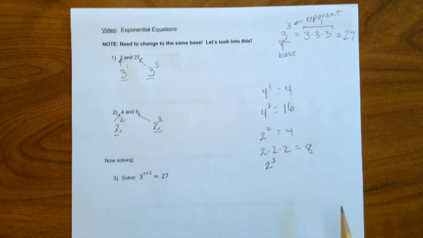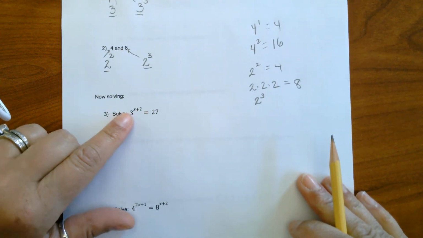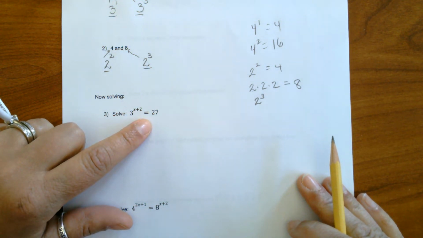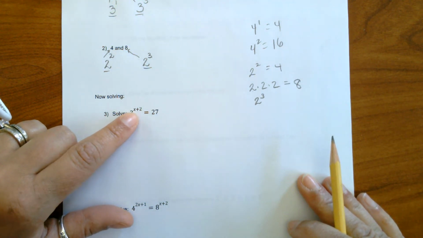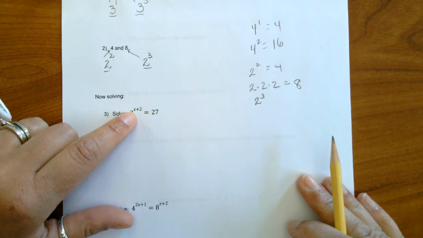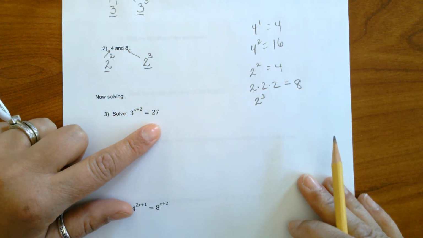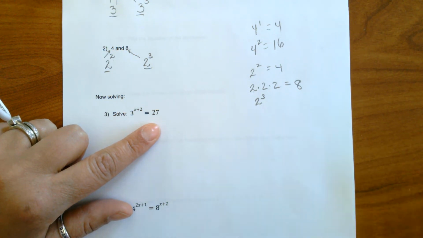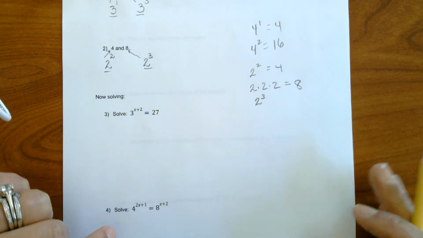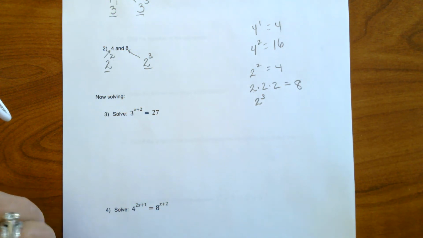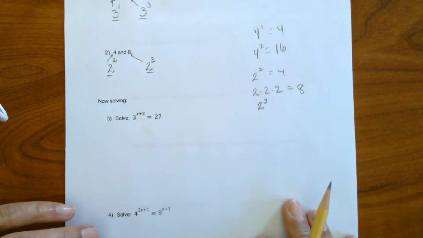Now on to solving. Number 3, we have to solve 3 to the x plus 2 equals 27. So we have to find what number can I put in for x that gets me to 27. Now you might be able to see it from here, and that's absolutely fine if you're like, oh, I know what the answer is. But let's look at the technical aspect just in case the problems get a little bit harder. You know what skill to use to be able to solve, because sometimes we're not going to be able just to see the answer.